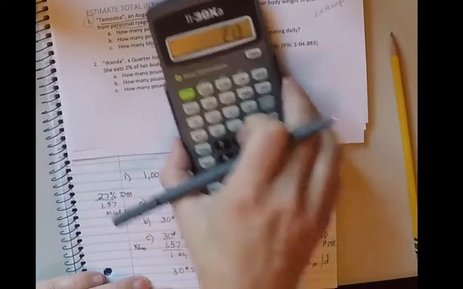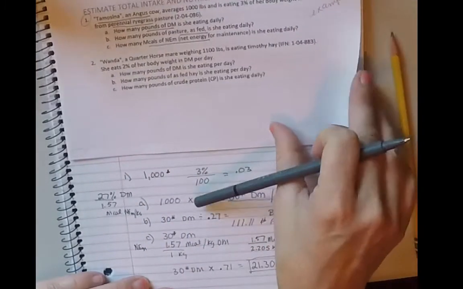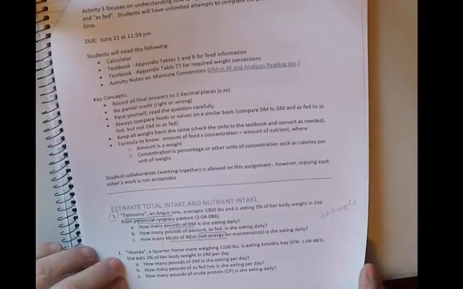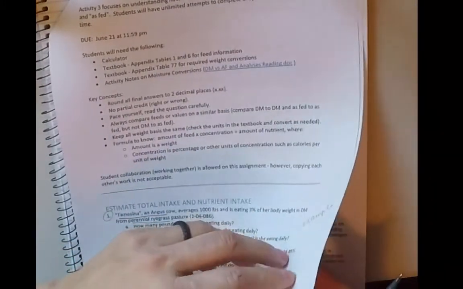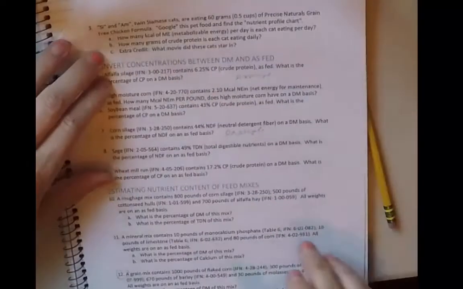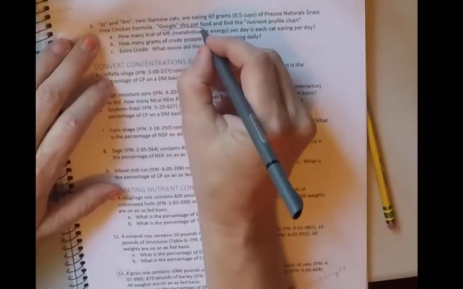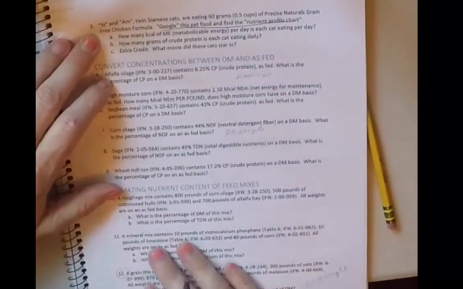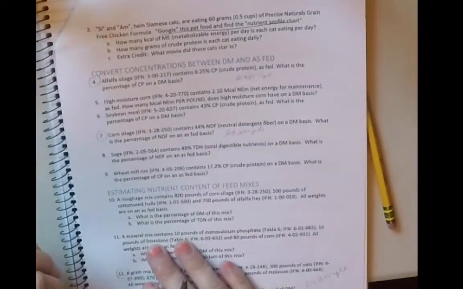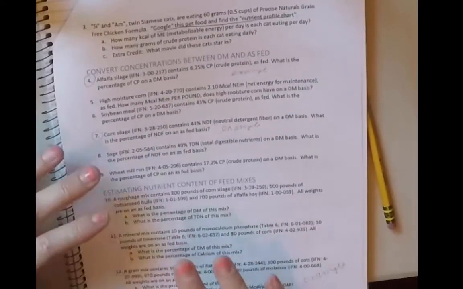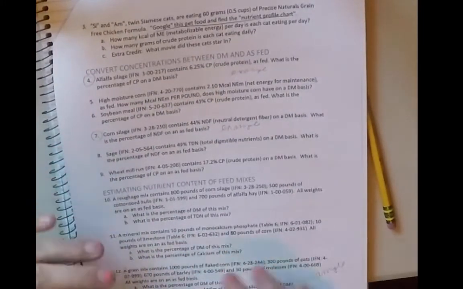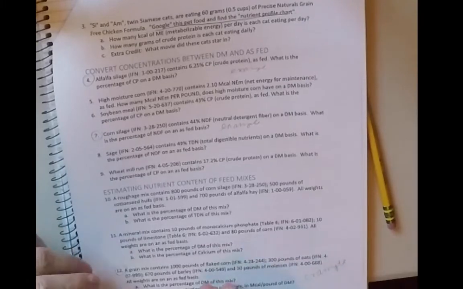Okay, so I want you guys to take a second and work through problem 2 regarding Wanda the quarter horse, which also was my horse growing up, and the cats in problem 3. And this one you will need to Google the pet food and find the nutrient profile chart to be able to answer those questions. So go ahead and take a minute and do these 2 problems, and then come back and we'll work on the next section of material.